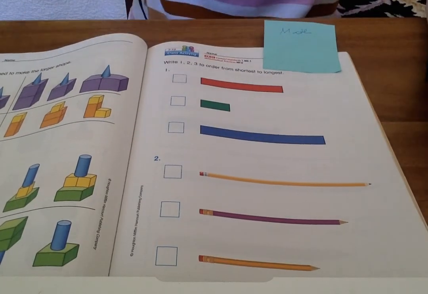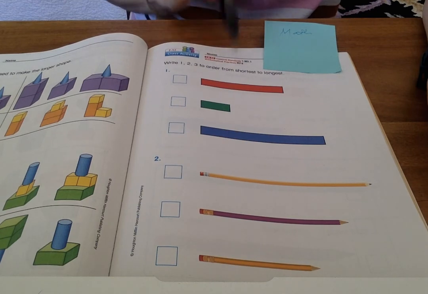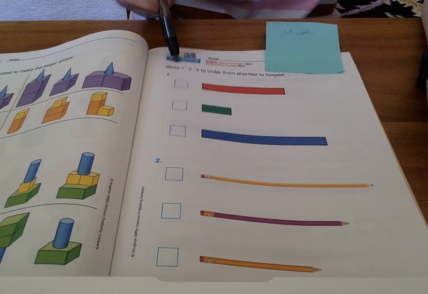So it says write 1, 2, 3 to order from shortest to longest. All right, we're talking about length, the length of something. So when you want to measure how tall or how long something is, we usually refer to those as things being short or things being tall, things being short or things being long. And in this case, we're looking at what strip is the shortest, what's the longest, what pencil's the shortest, what pencil's the longest. Simple stuff. So for number 1, it says write 1, 2, 3 to order shortest to longest. 1 being shortest, 3 being longest.